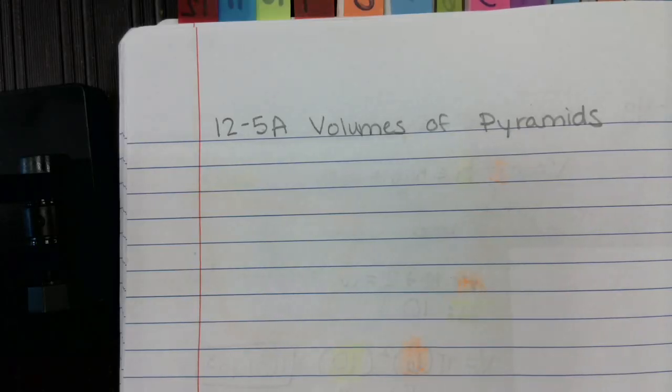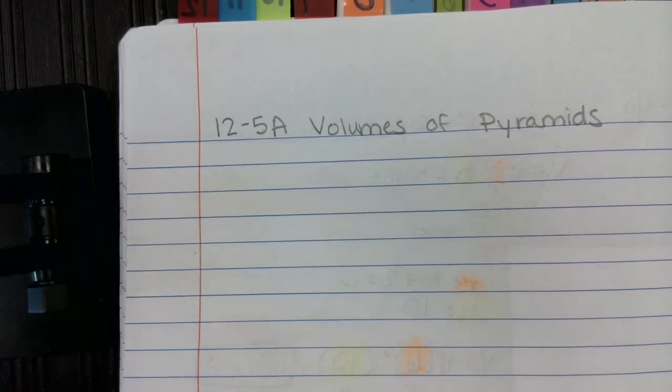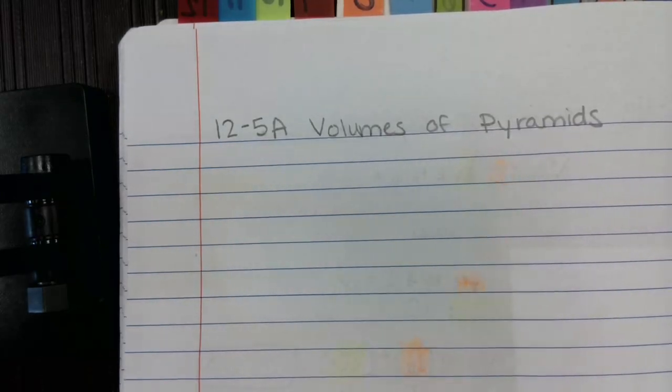All right, so the volume of a pyramid comes from the idea of the volume of a prism. It's about how many pyramids a prism can actually be cut into.